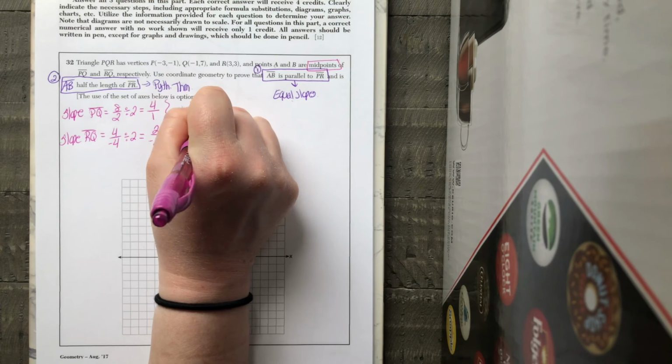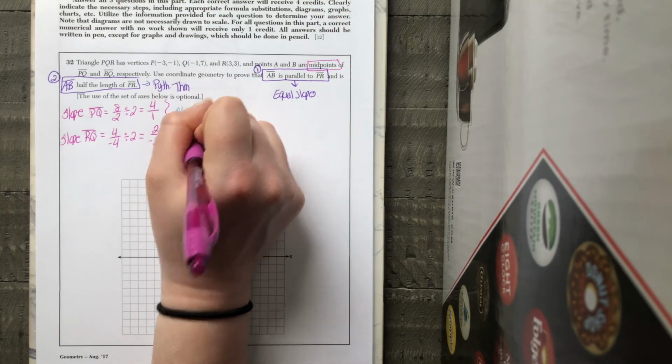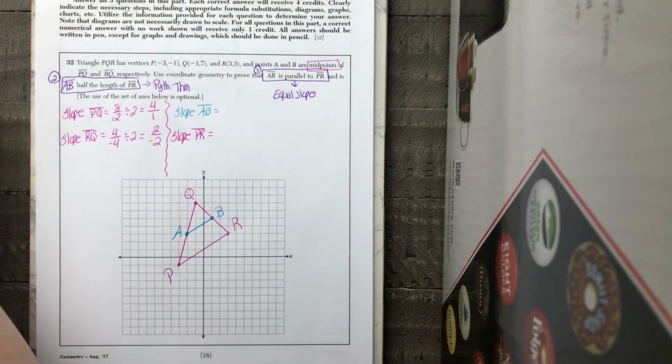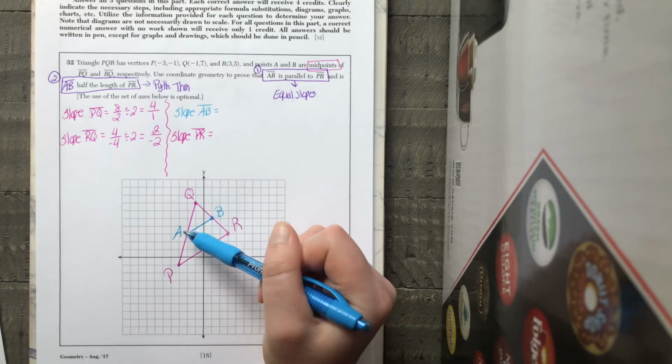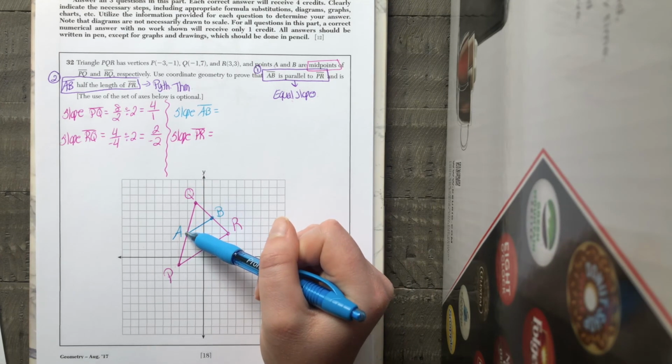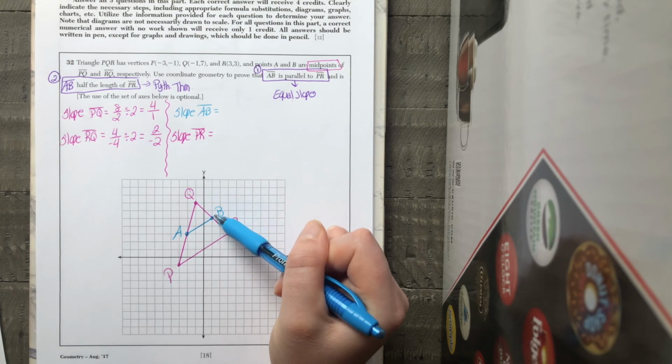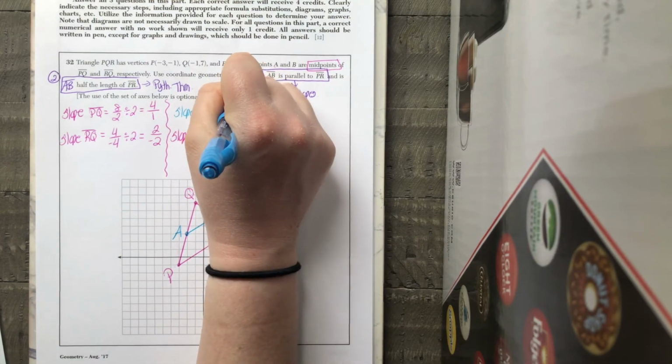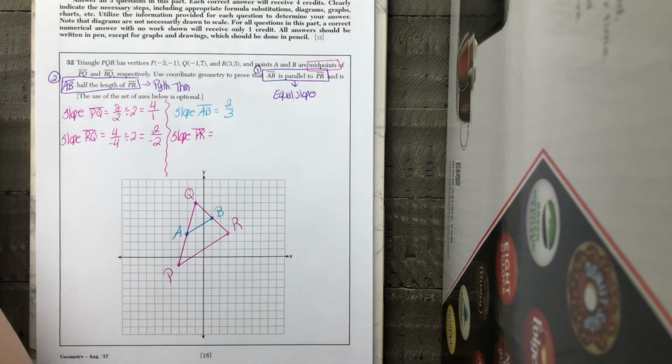And you always want to make sure that you're labeling your work so it's super clear for whoever is grading it. Okay, and then again, I'm just going to use rise over run. So it looks like from A to B, I have to rise 2 and then run 3. So I'm going to fill that in. It's 2 over 3.